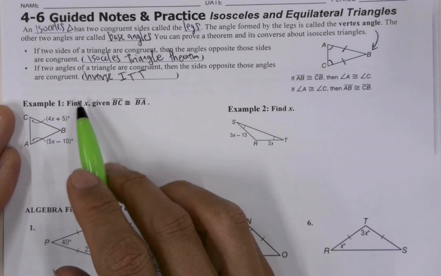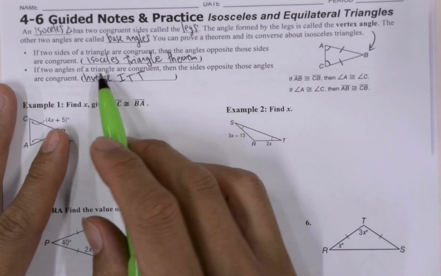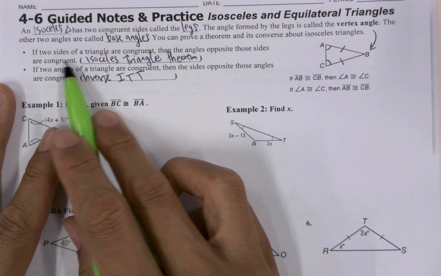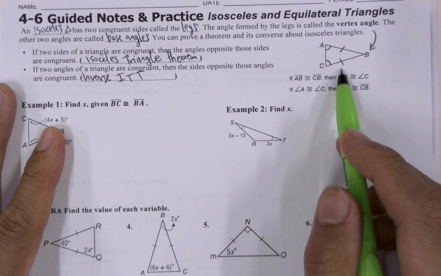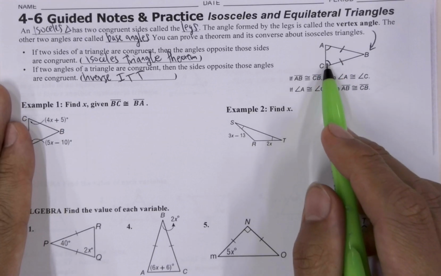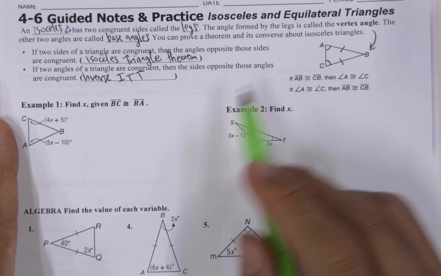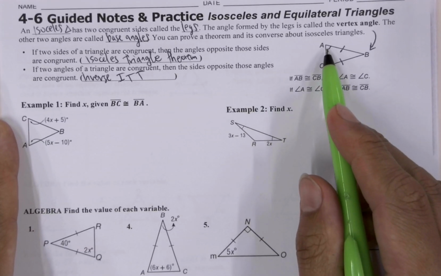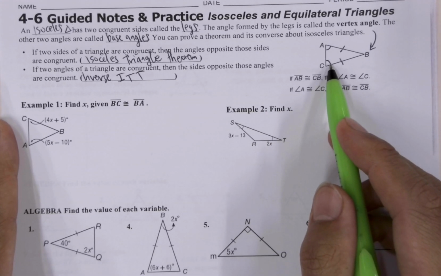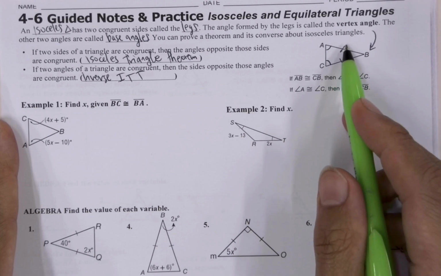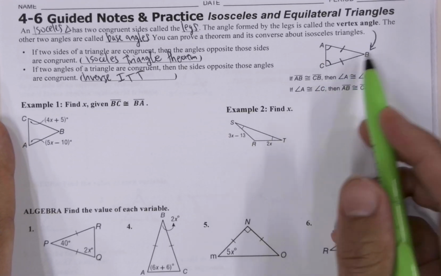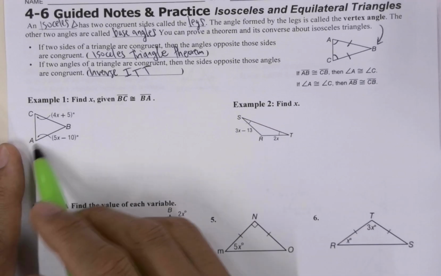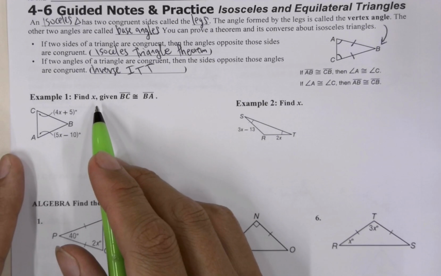Okay, so then we have these two theorems that we could use in our proofs, right? If two sides of a triangle are congruent, we have side AB and side BC, then that means angle A and angle C are congruent. And we have the inverse of that, which says that if angle A and angle C are congruent in a triangle, then the sides opposite those angles are congruent, namely AB and BC. Okay, so let's go ahead and use that here.